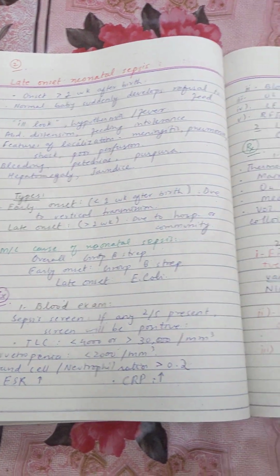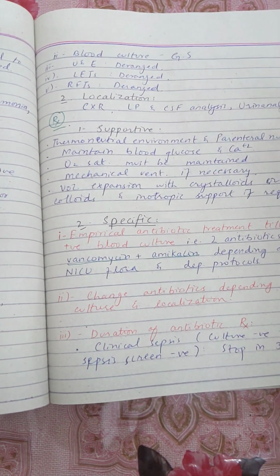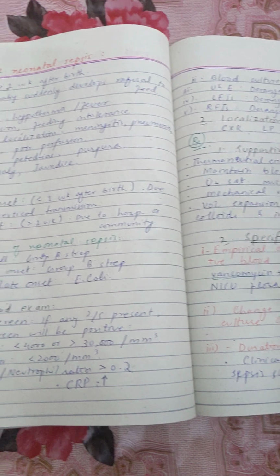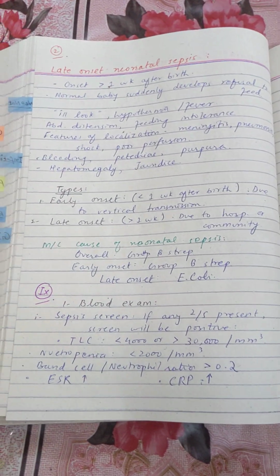I tried to explain or cover all the important points regarding this if it comes as an SCQ or an MCQ. So I hope it was helpful for you guys.